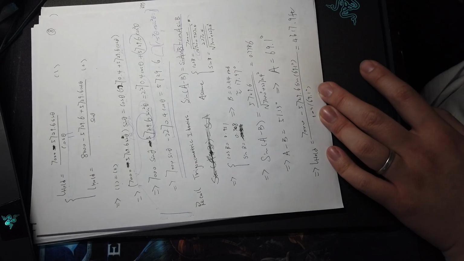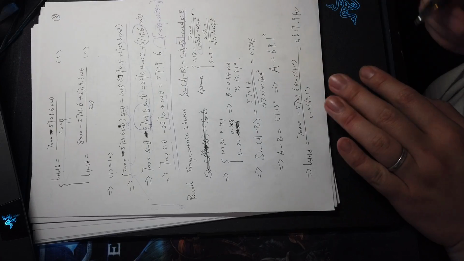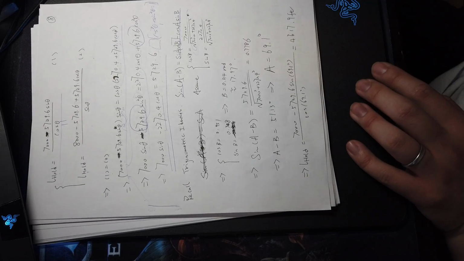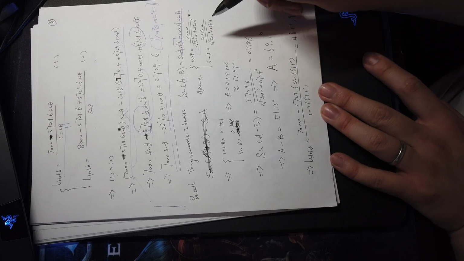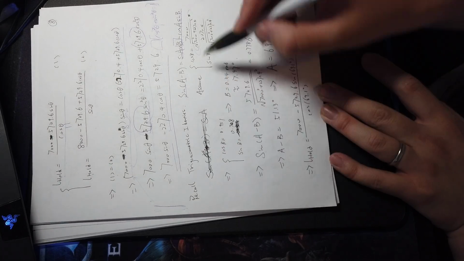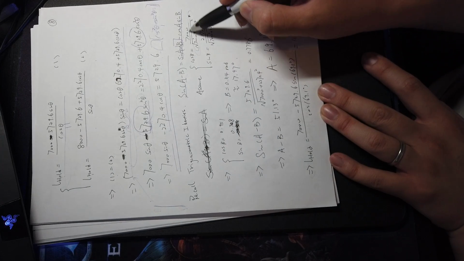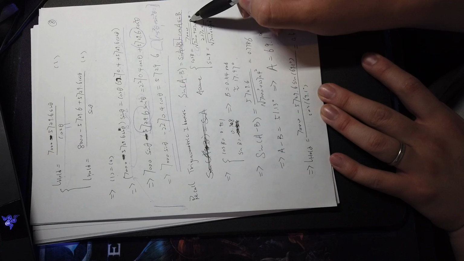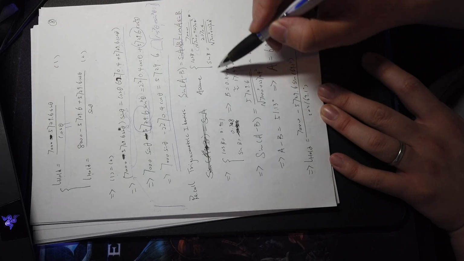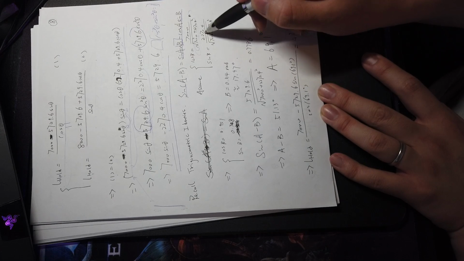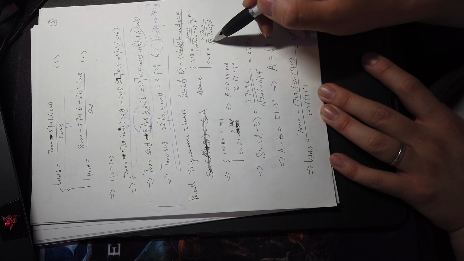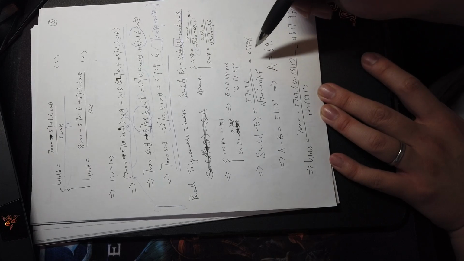This is a pretty common trick if you want to make sine or cosine out of two numbers. So now we have cosine beta equals 7,000 divided by this combined square root term, and sine beta equals 2270.4 divided by this one, right?